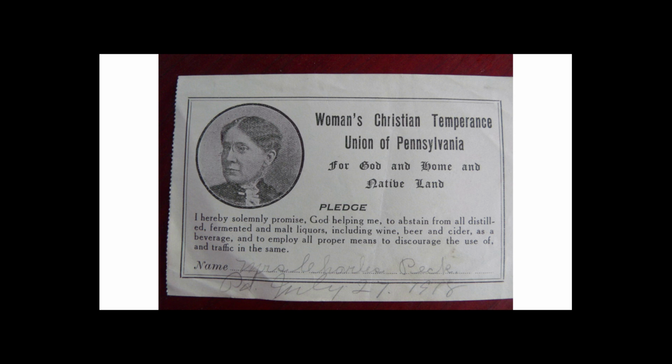On its face, it's not a particularly significant document in terms of changing history, but it is a significant document in the sense that it does demonstrate a certain amount of organization behind the Women's Christian Temperance Union of Pennsylvania, a certain amount of resources to, for example, print off a number of these pledges, a certain amount of organization to get these pledges signed by various people.